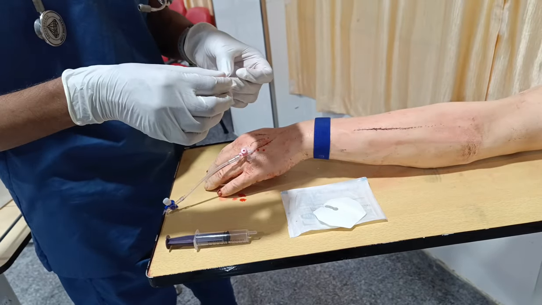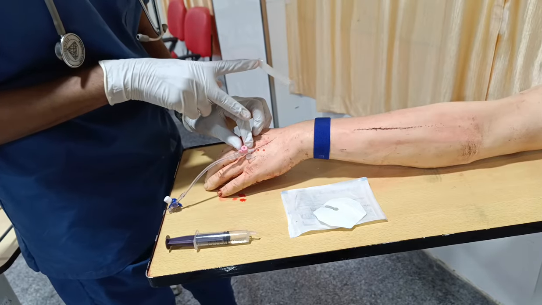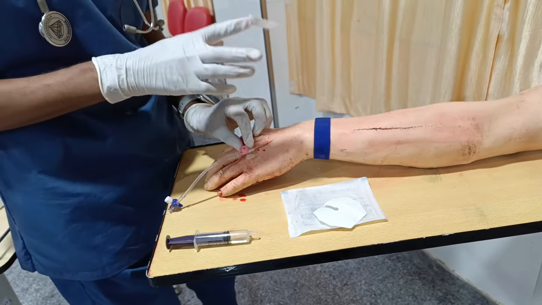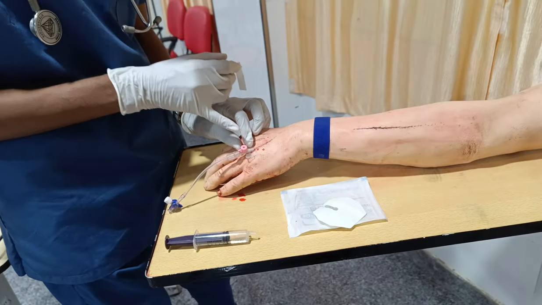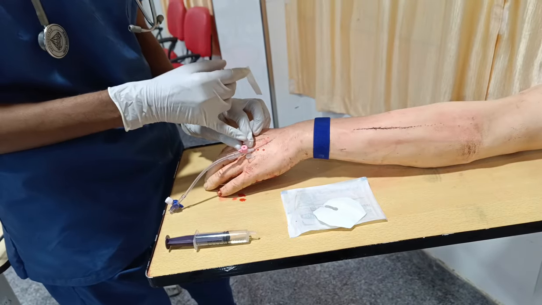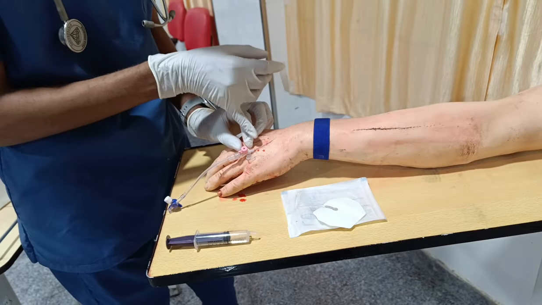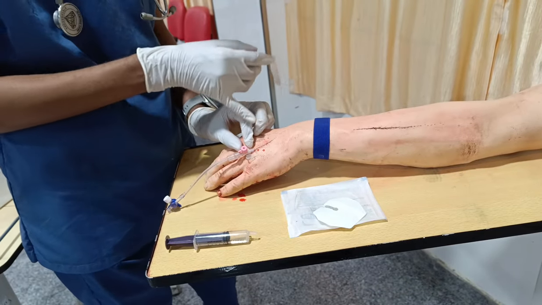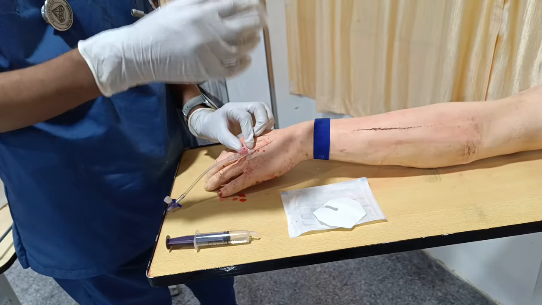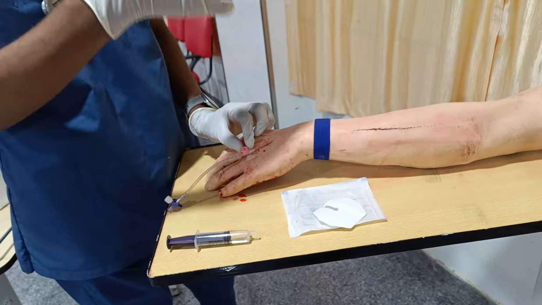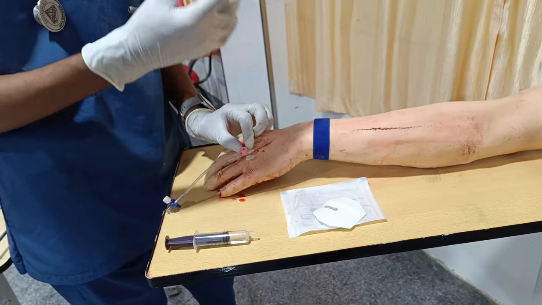While fixing the catheter, always remember that at least 2 to 3 millimeter should be exposed to the outer region. Why am I saying this? Sometimes because of a manufacturing defect, the plastic portion can detach from the hub and free float in the circulation. This condition is called catheter embolism.